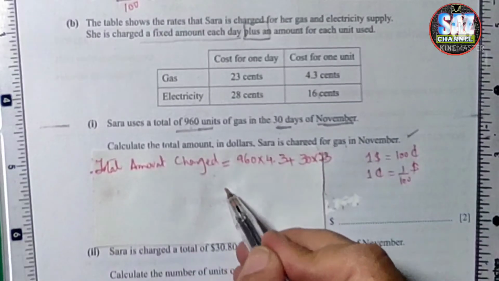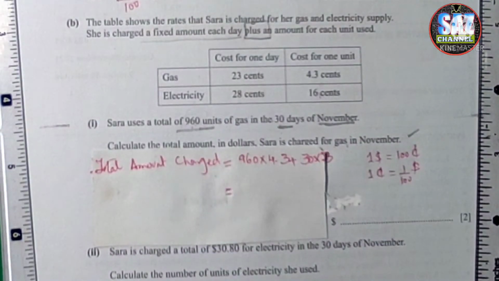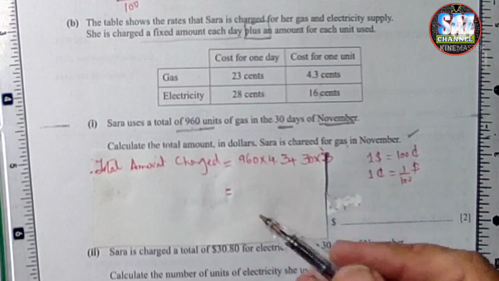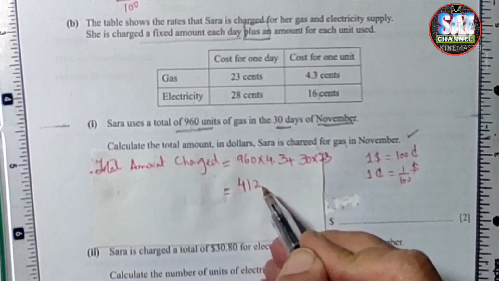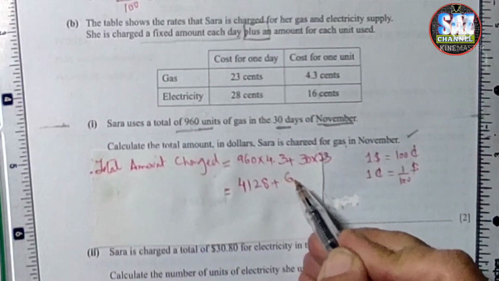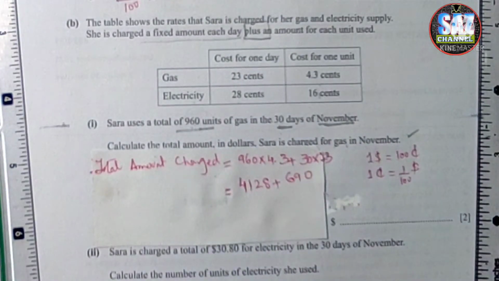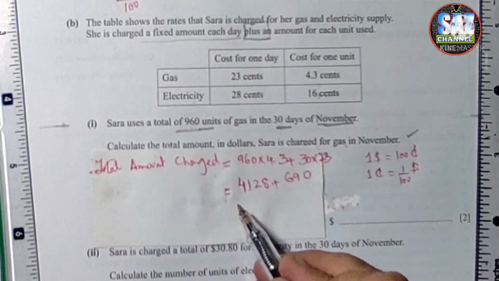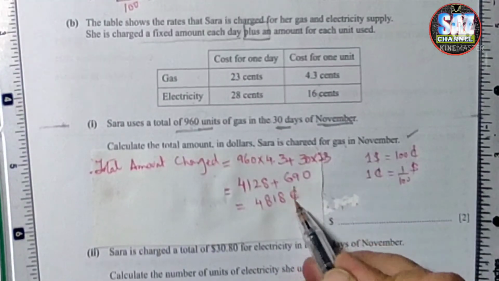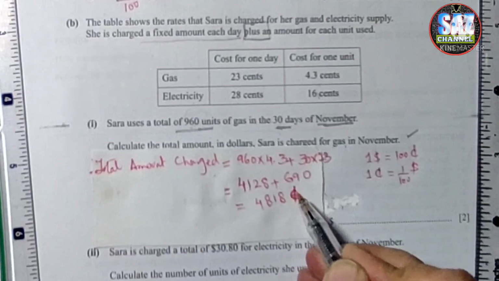Now you have to perform the calculations efficiently. 960 multiplied by 4.3 gives me 4128. 30 multiplied by 23 gives me 690. Now add these two values up, and this gives me 4818 cents. Sorry, this is not the euro, these are the cents.